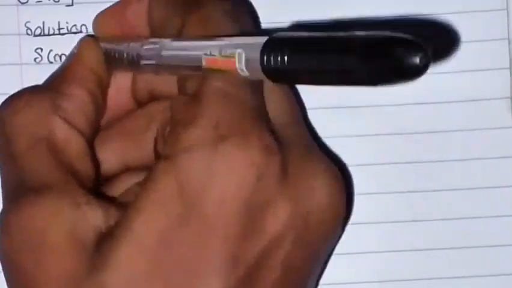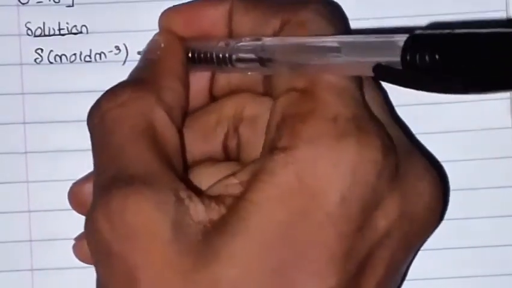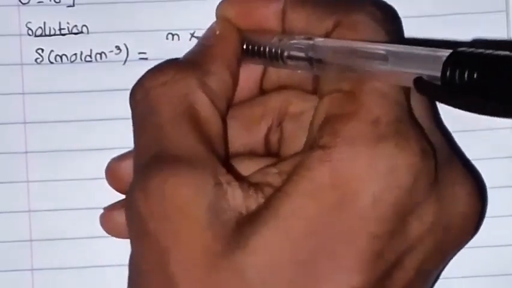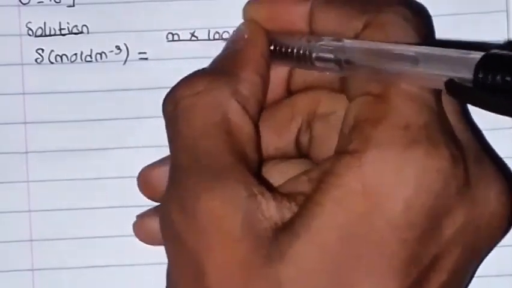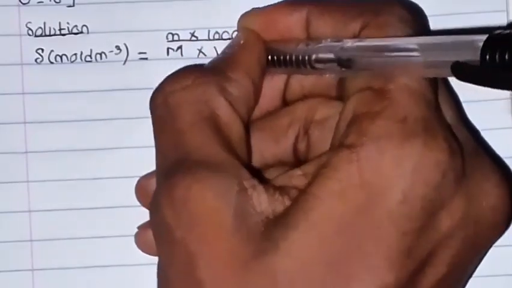The first thing I want to do is write out the formula that we need to calculate solubility. Generally, solubility in mole per dm cube, taking note of the units because there are different forms of solubility. In this case, this one is specifically called molarity. So solubility in mole per dm cube, which is also called molarity, is mass of the solute times 1000 divided by capital M times V.